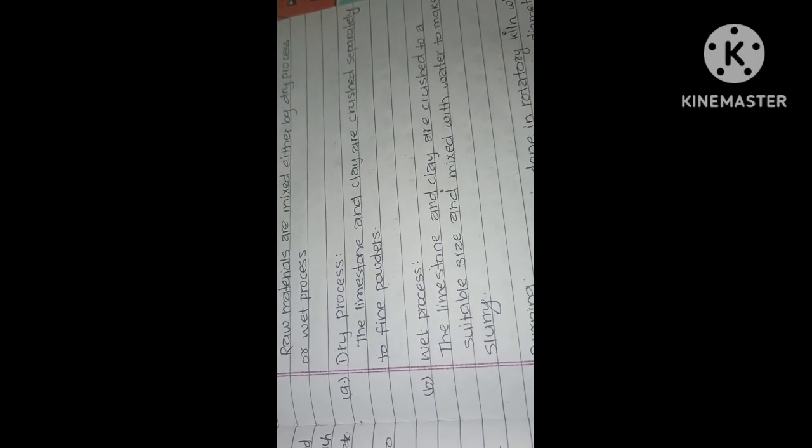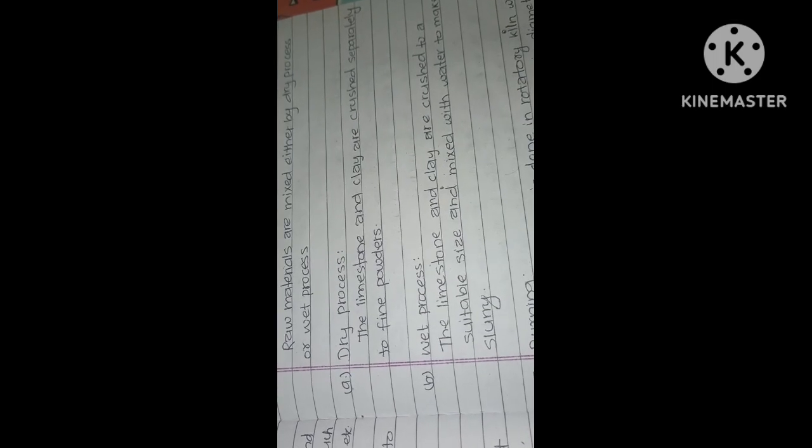After that, the second process is wet process, and as above, in this process also the limestone and the clay are crushed to a suitable size and mixed with water to make slurry. Simply, the wet process means that a fine or crushed powder is mixed with water to make a slurry. That's why it is called a wet process.